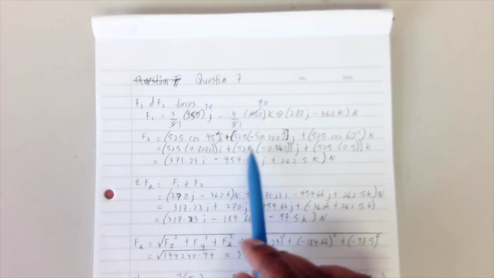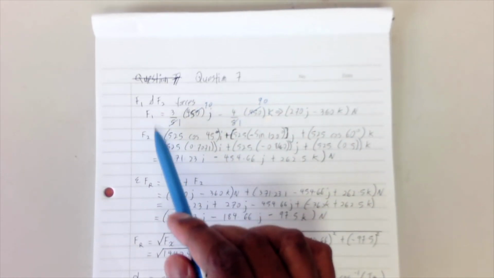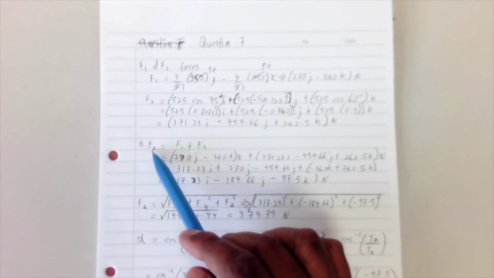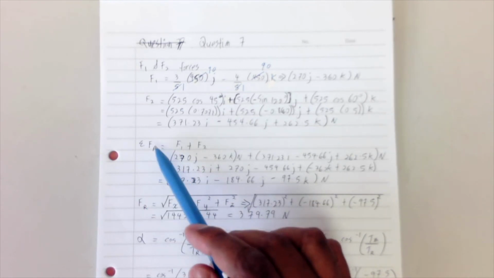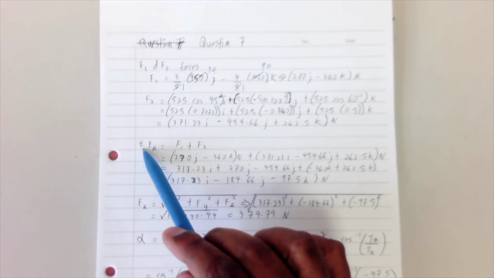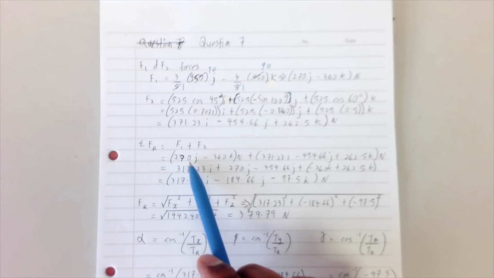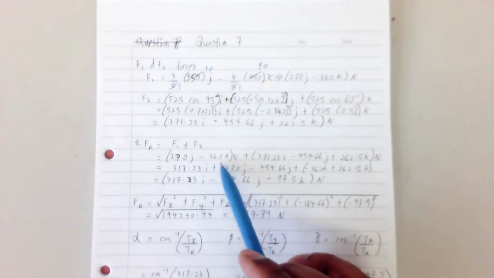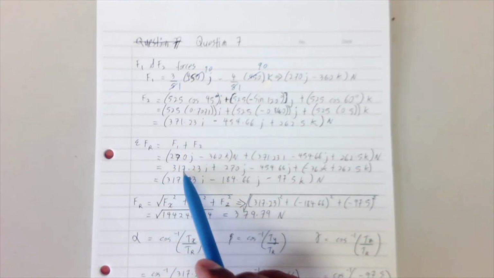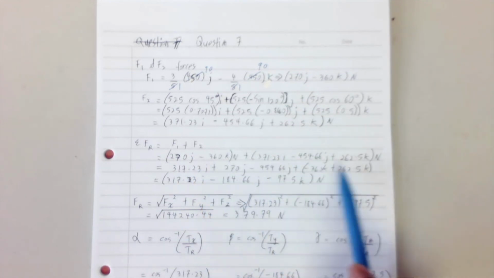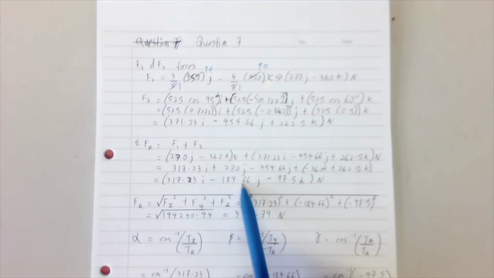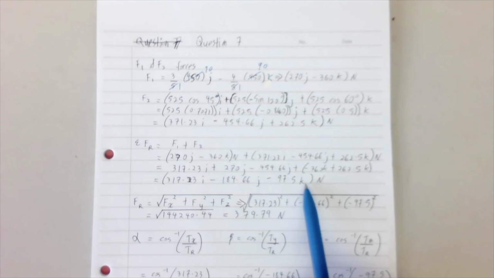Now we do the calculation, and we got these values. The first two we already know. From here we need to find the resultant, but before that we will do the summation of the forces. So first one plus first two, summation of forces, 270 minus 360, this value plus this value. Now we put the i, j and k values. We got 317.23i minus 184.66j minus 97.5k Newton.